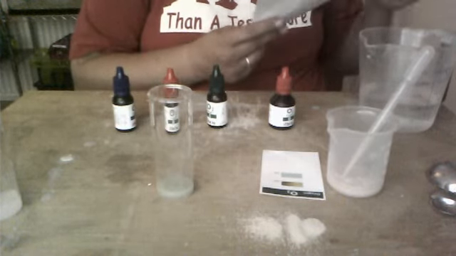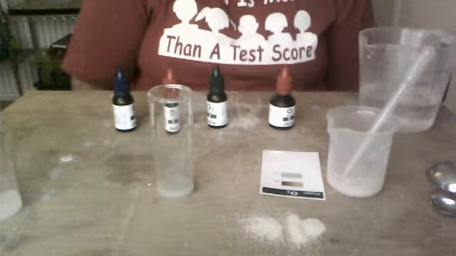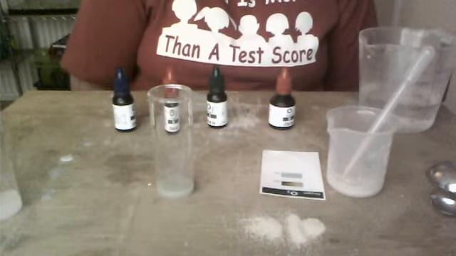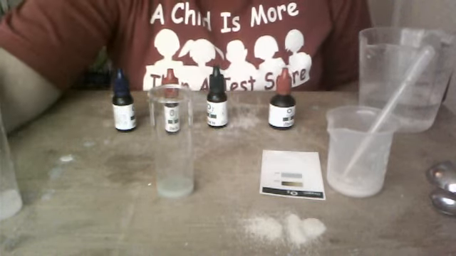And I would like you to skip question 6 on the lab, so don't even do it. You don't even have to worry about it. And that's it for lab 3.05, the dissolved oxygen lab.